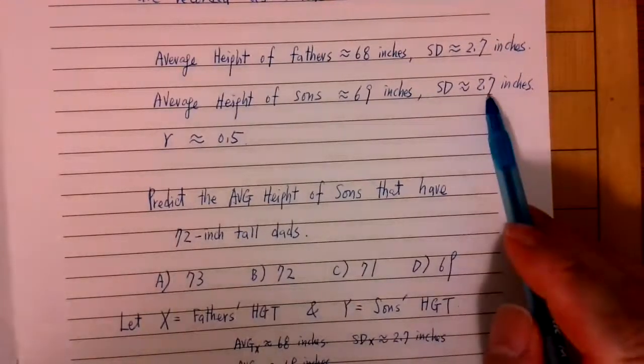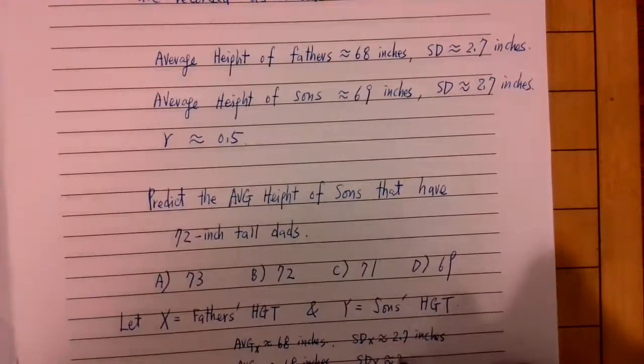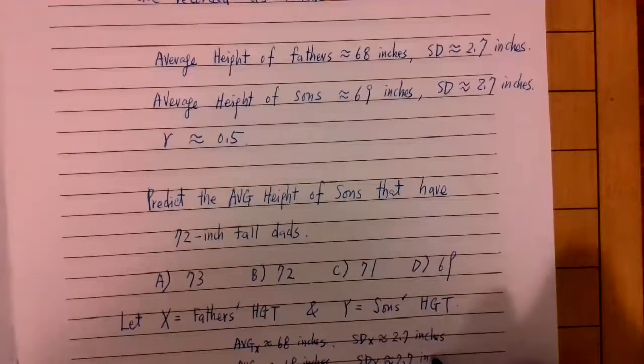And the standard deviation is about the same, standard deviation of Y, also about 2.7 inches.